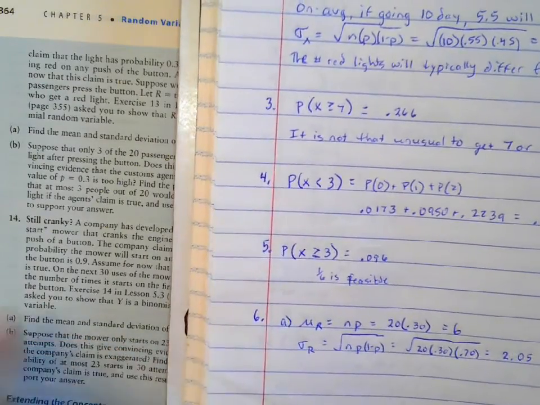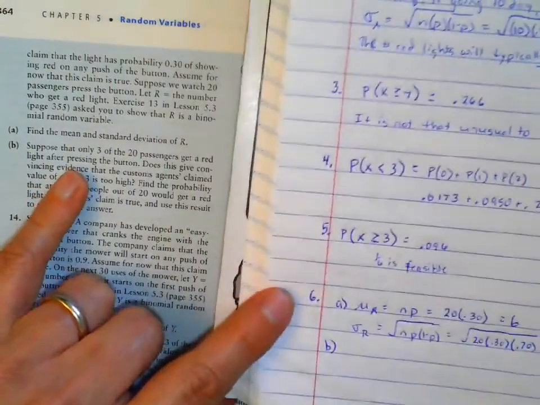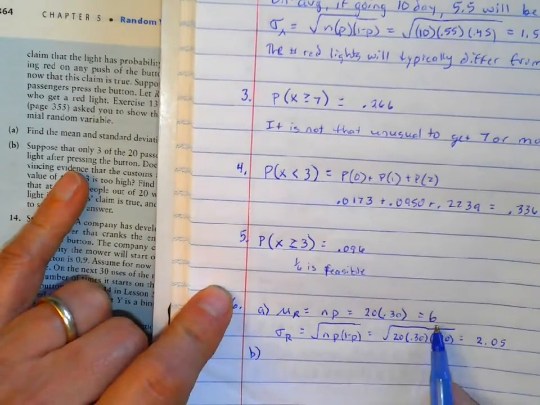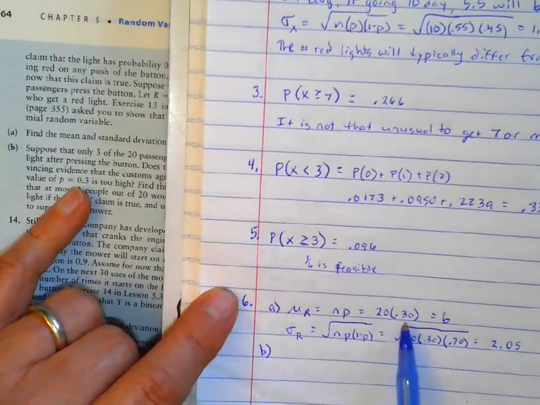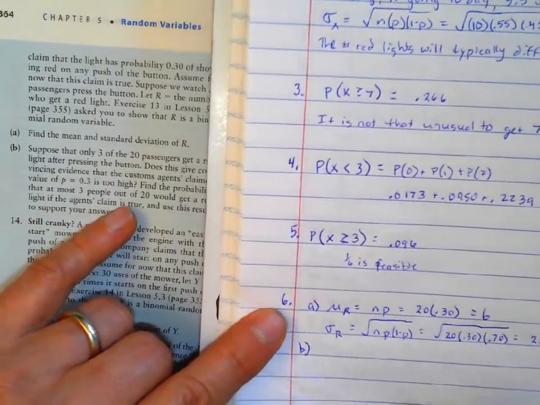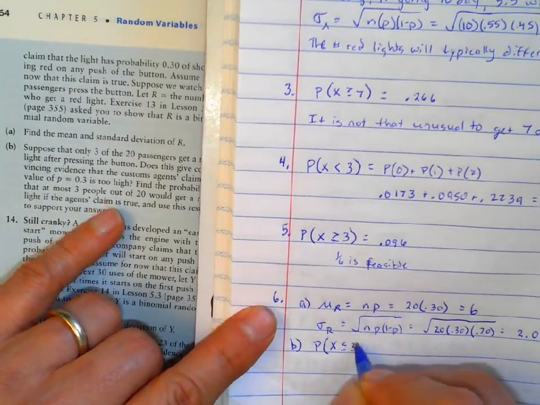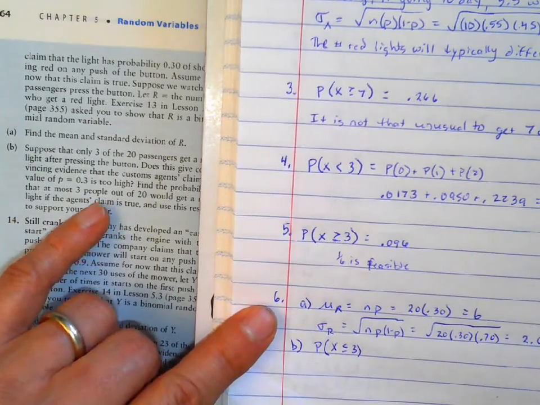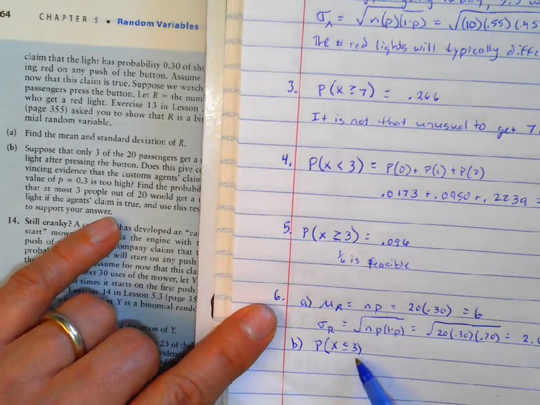Okay. Part B says suppose that only 3 of the passengers got a red light. Okay, so we expect 6, but only 3 got that red light. Does it give evidence that it's really not 30%? Maybe it's less than 30%. So we're going to find the probability that X is less than or equal to 3. Find the probability that at most 3 people, right? So 3 or less, less than or equal to 3.